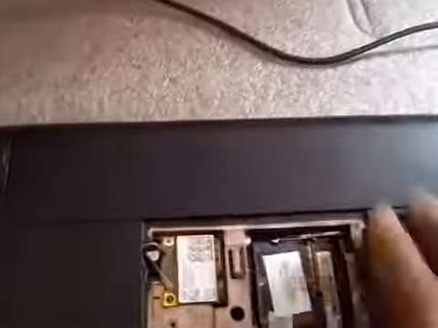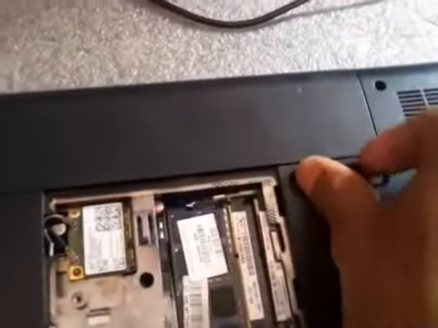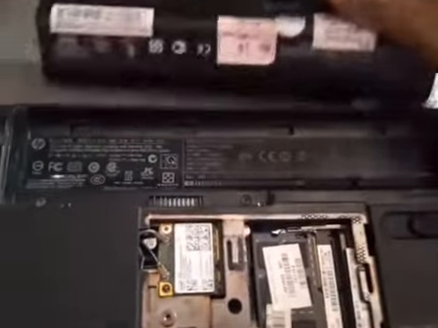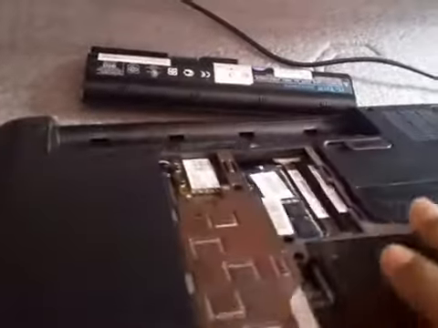Unplug everything from your laptop, along with the power cable and all. And what you need to do is remove the battery of your laptop. Once you remove the battery, turn it back on and perform the hard reset.